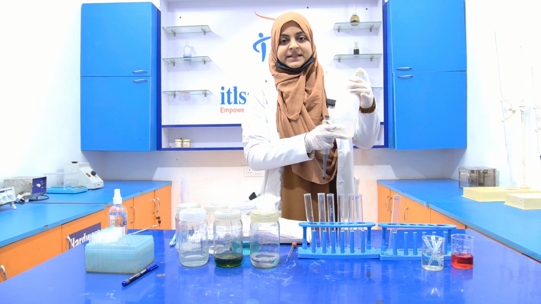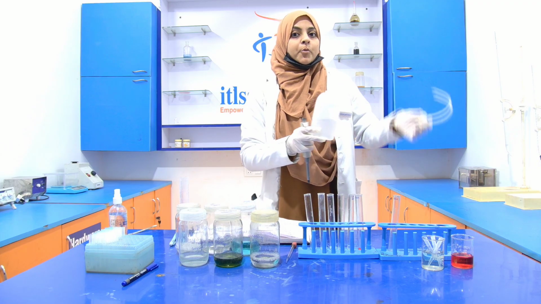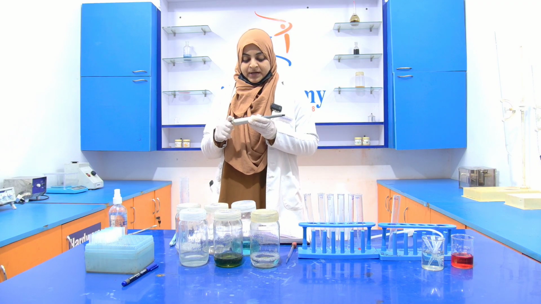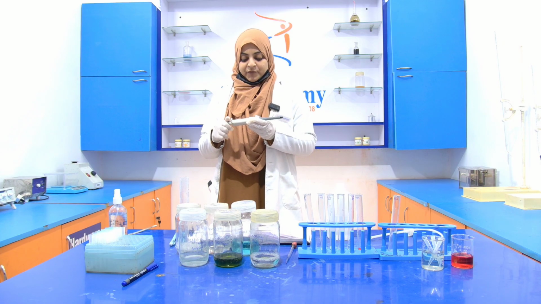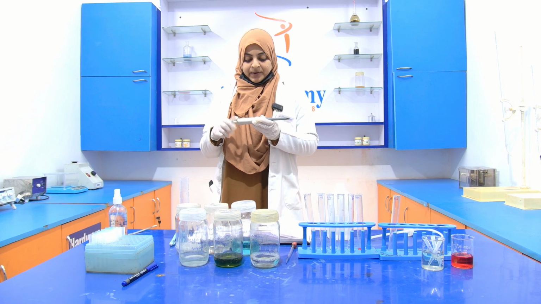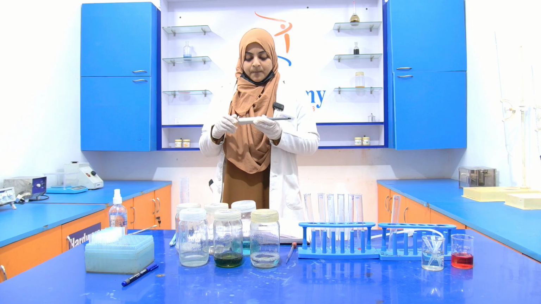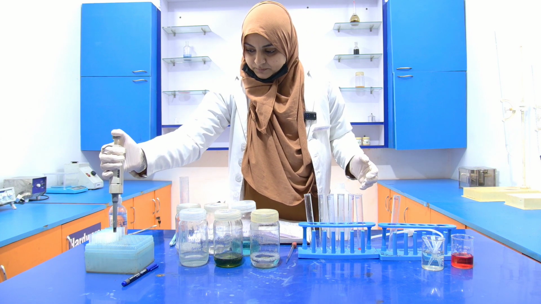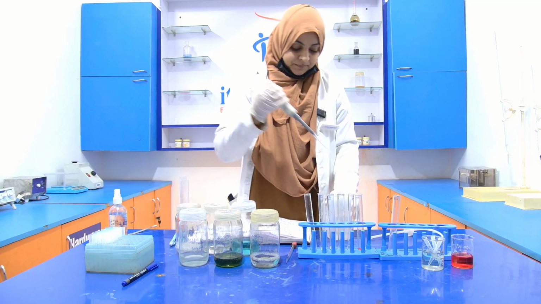Now, in the first test tube, there is already 0.2 ml of BSA present. So, what we have to do in that first test tube is add 800 microliter of the distilled water. Take another tip.